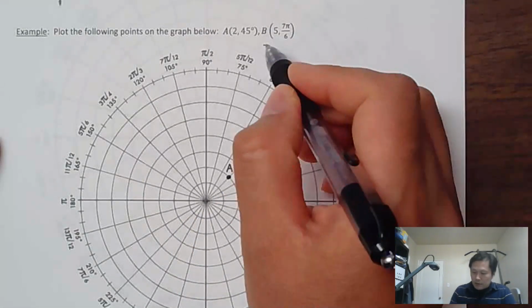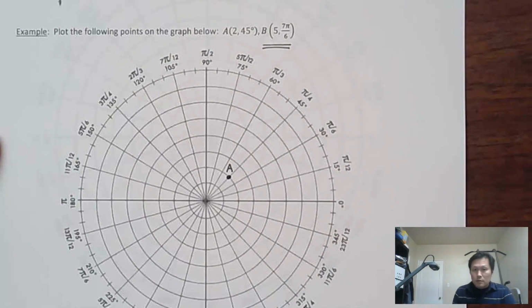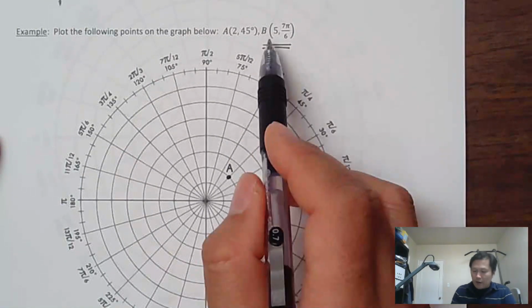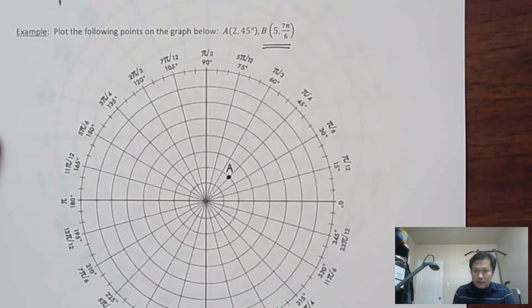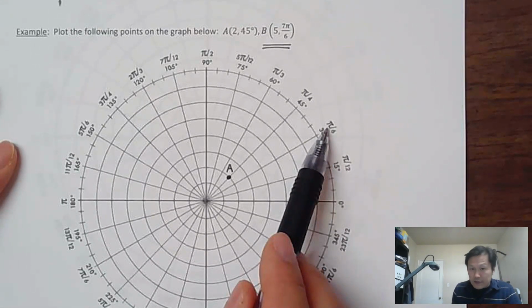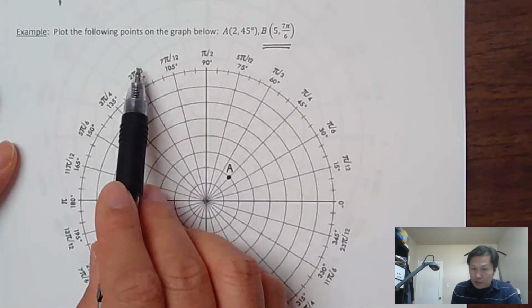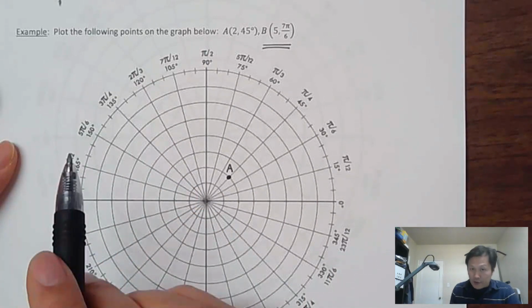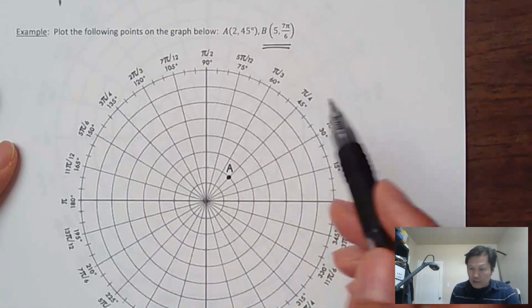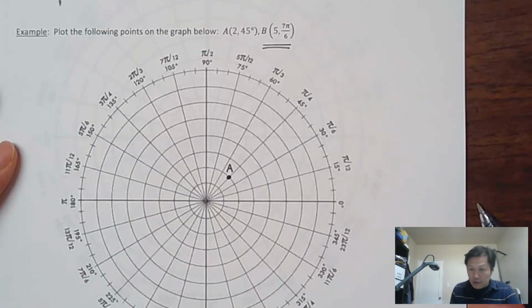Let's look at the second question. Point B, (5, 7 pi over 6). If you don't have this labeling of radians, you will have to convert 7 pi over 6 to degrees by multiplying by 180 degrees over pi. Then you can calculate the angle in degrees, and then you can plot it.